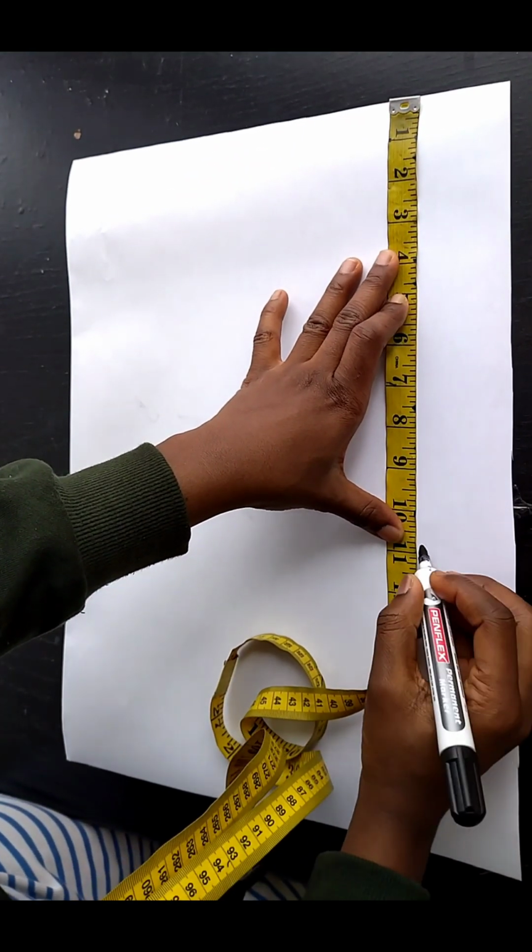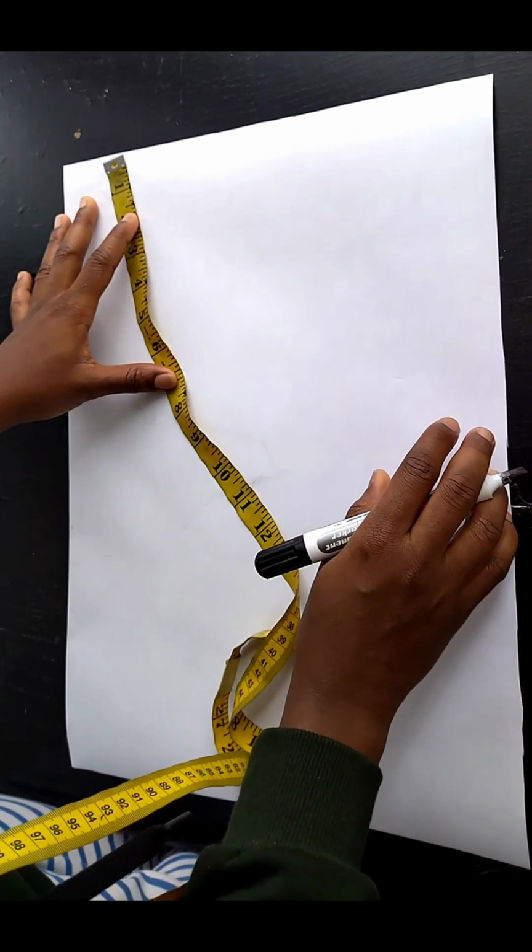In today's video, I'll be showing you how to craft a princess dart pattern.